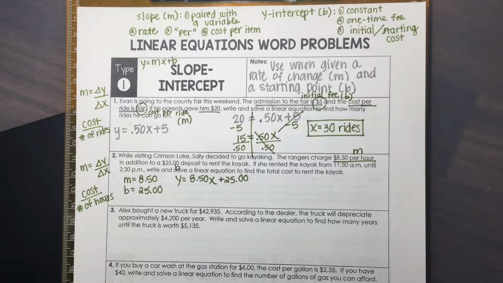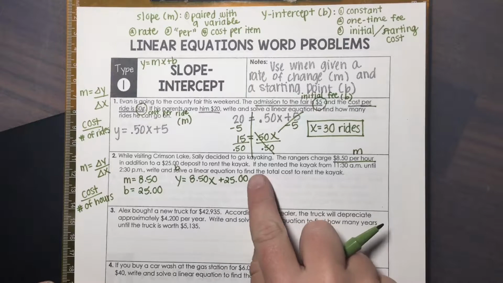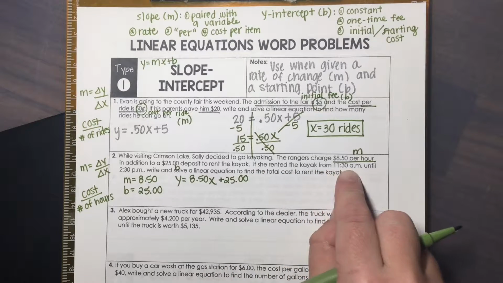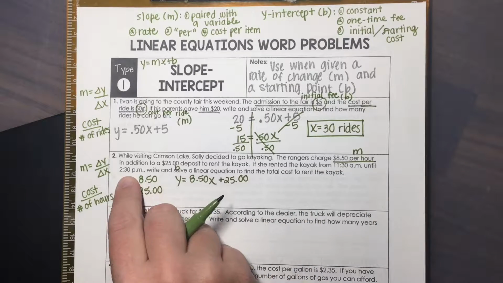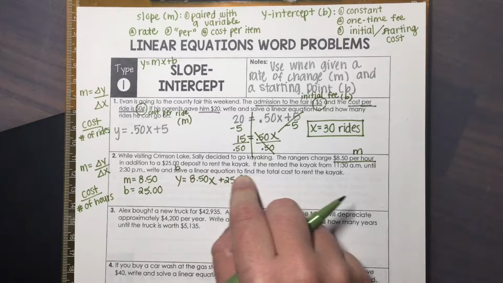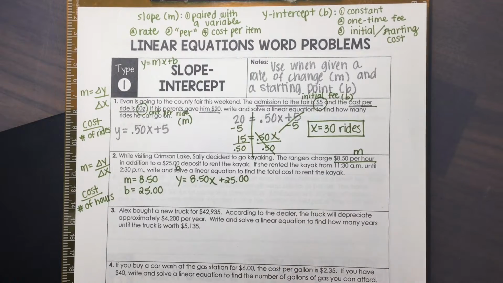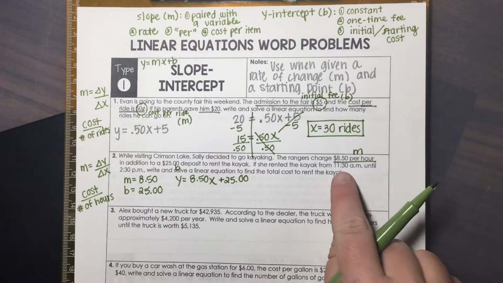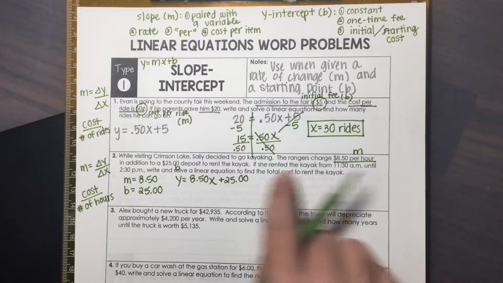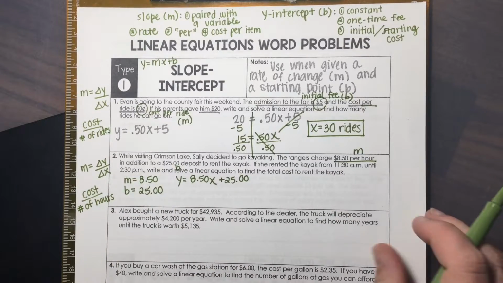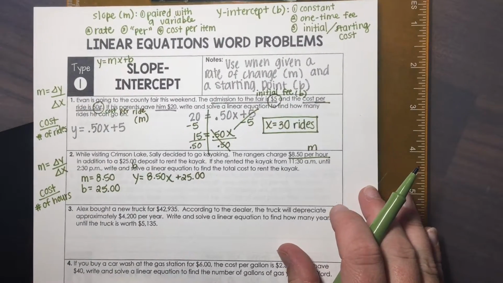All right, this question, I'm going to go and read it again. It says, if she ran the kayak from 11:30 a.m. until 2:30 p.m., write and solve a linear equation to find the total cost to rent the kayak. So on this one, it's talking about 11:30 a.m. until 2:30 p.m. Let's figure out what that even means.